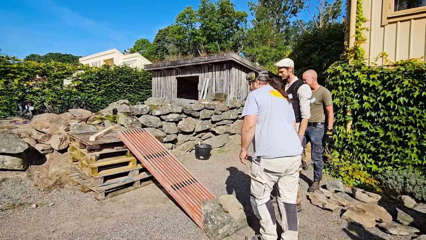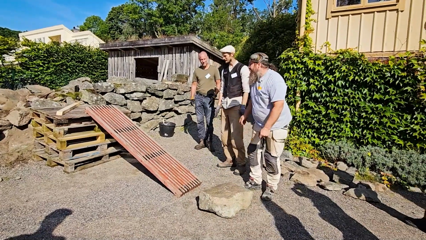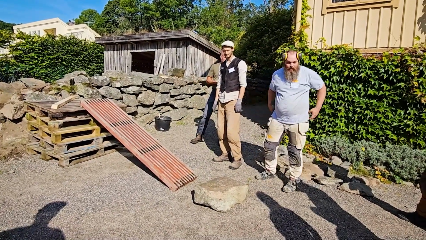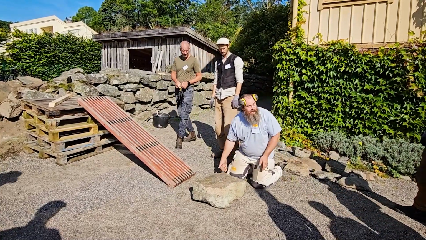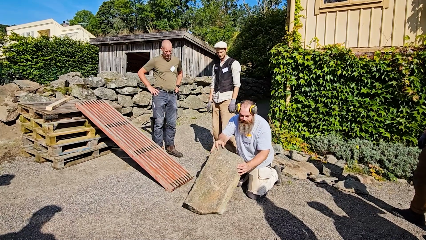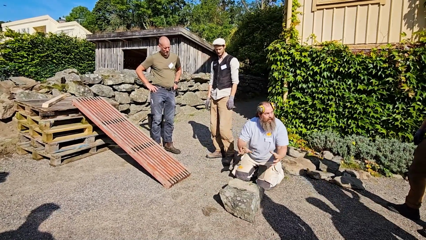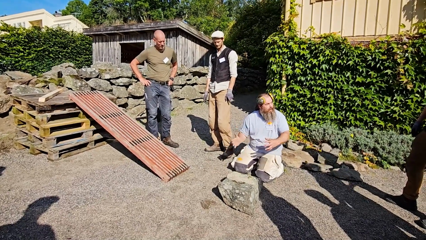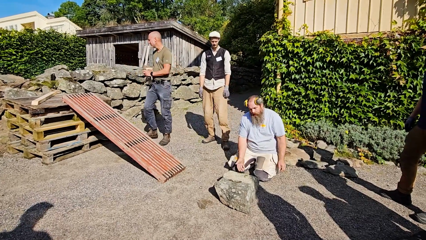So this is a much safer way to take it down instead of lifting it. But shapes like this are very easy because you can take it. It's easy to move. But if you have a cube, it weighs the same on all sides, so it's more difficult to move it.